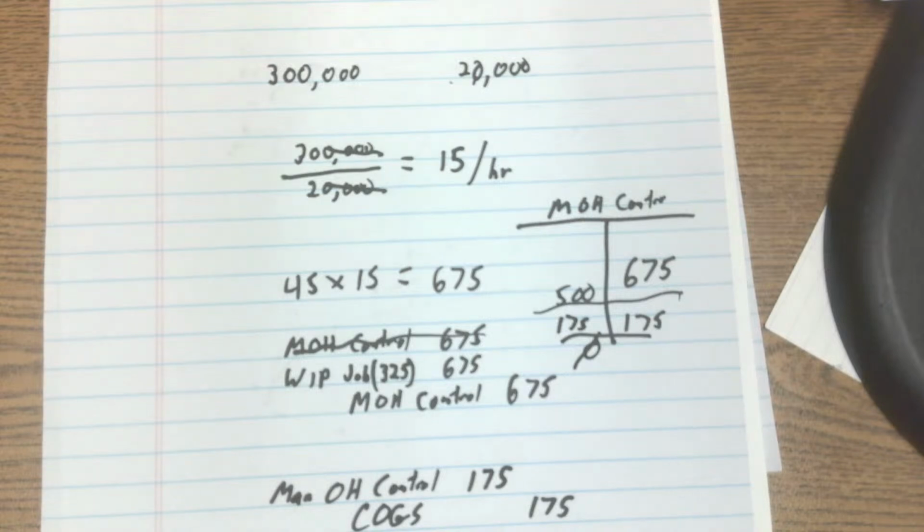Now I get to go in. Now remember, cost of goods sold is an expense, right? And so that means that I get to go into the boss and say, boss, I got great news, because expenses are increased on the debit side, decreased on the credit side. We made 175 more than we thought we did. Woohoo, right? And so that's because we were over applied on that. All right. So that's kind of the basics of how things work in job order costing.